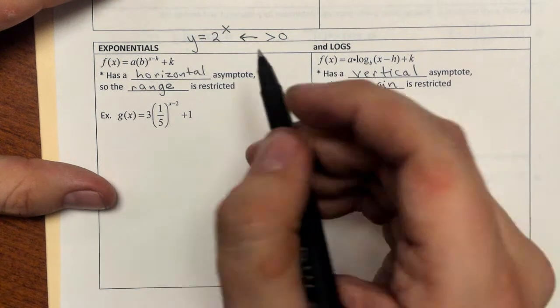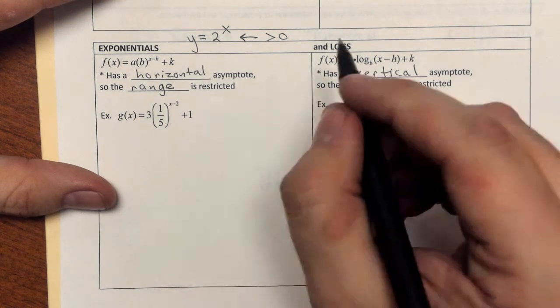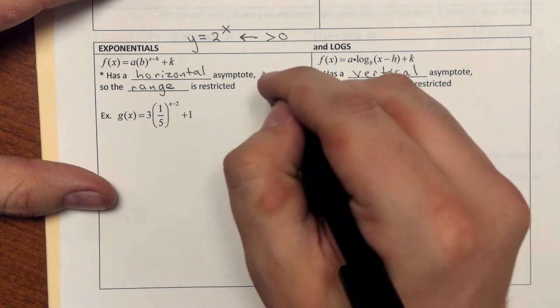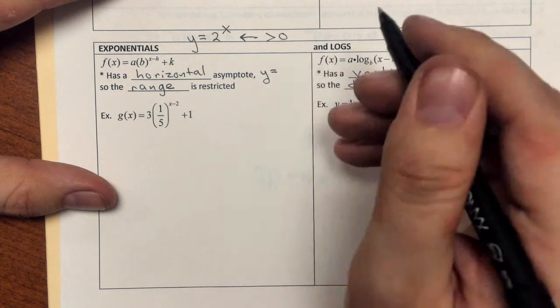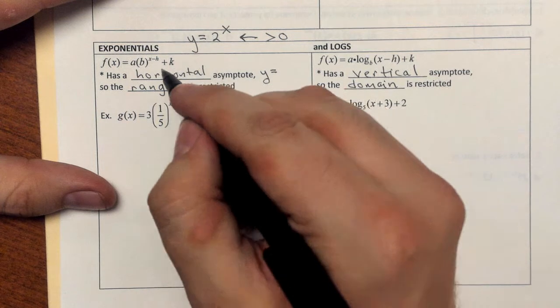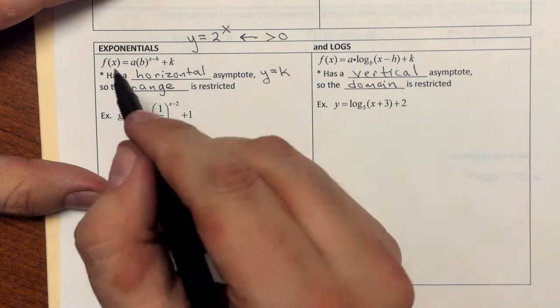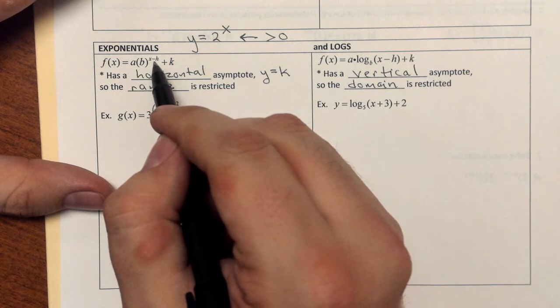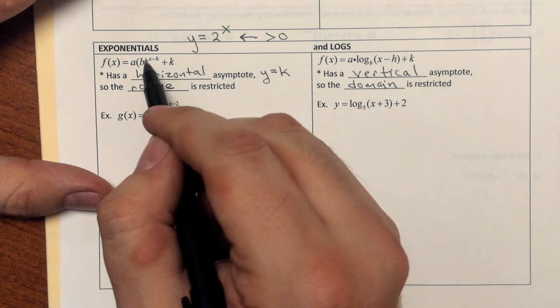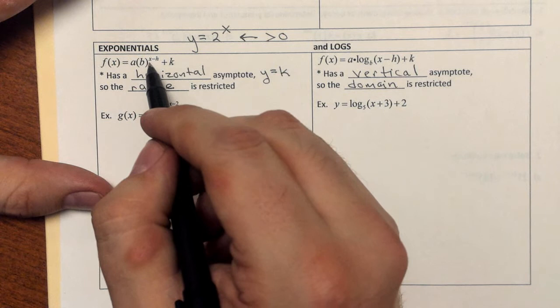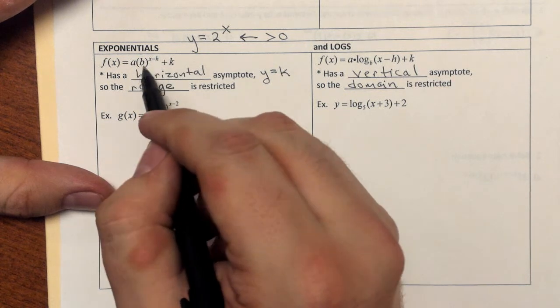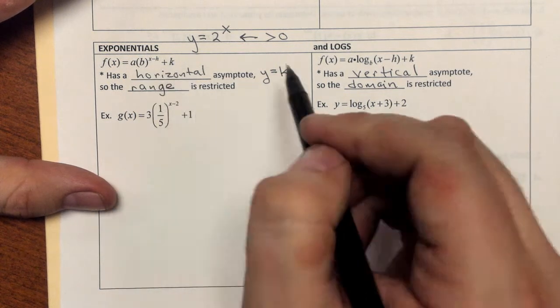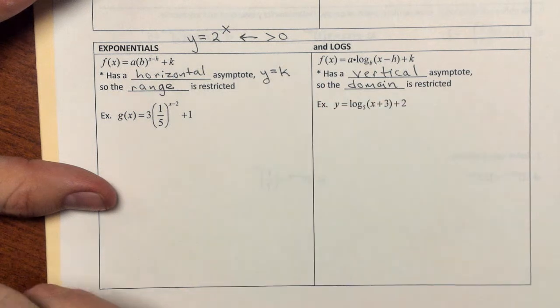So the asymptote for an exponential is determined by the vertical shift. So what I can say is y equals k, where the vertical shift is k. And again, the idea is whatever this is, as x moves either towards positive or negative infinity, depending on the base, this will approach 0. So 0 plus k will get closer and closer to y equals k.